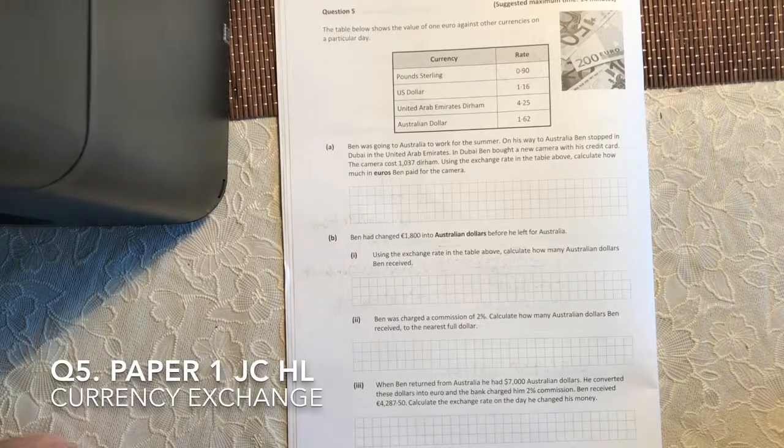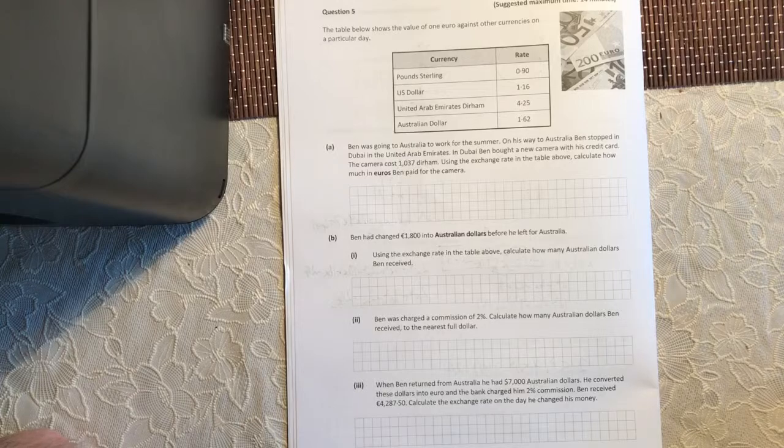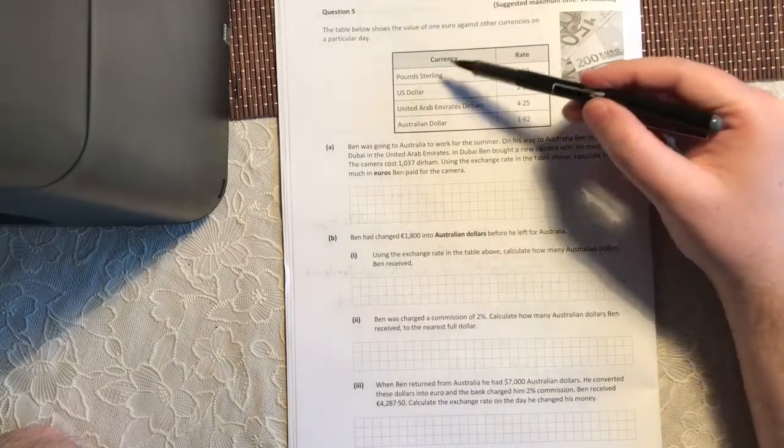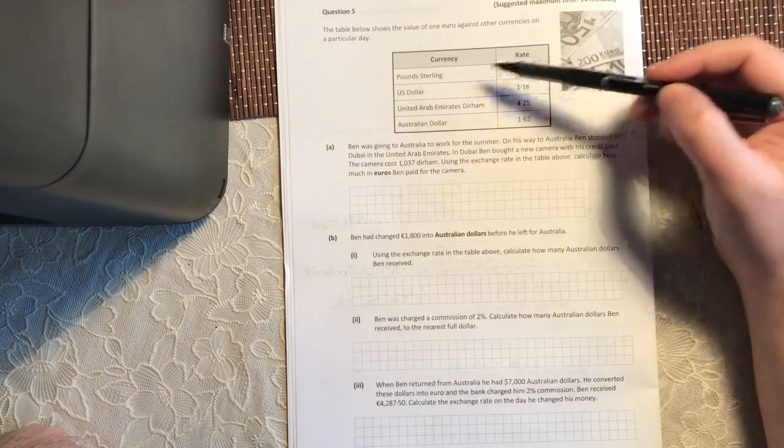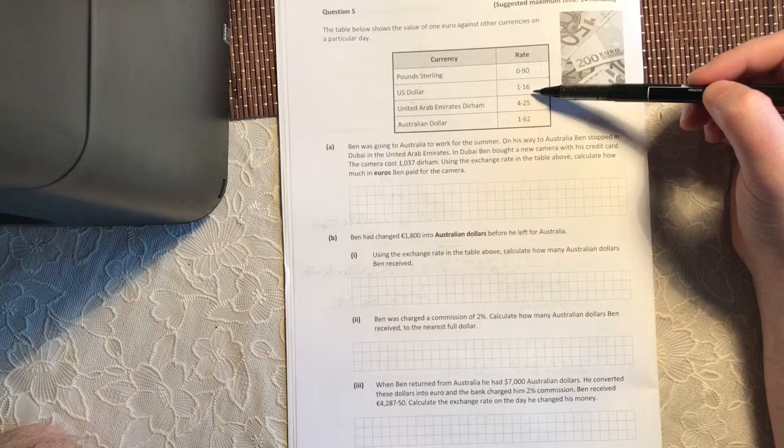Okay, question 5, higher level paper 1 mock exam, is a currency exchange question. I'm not going to go through all this, okay? This just says, if you have €1 on this day, you will get 90 cents of sterling. If you have €1, you'll get $1.16.